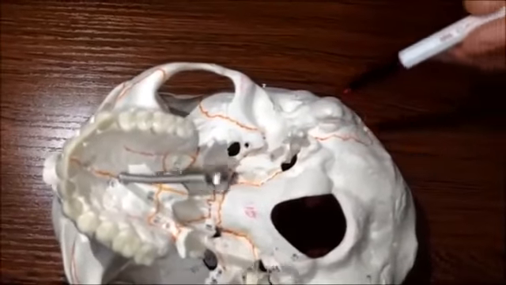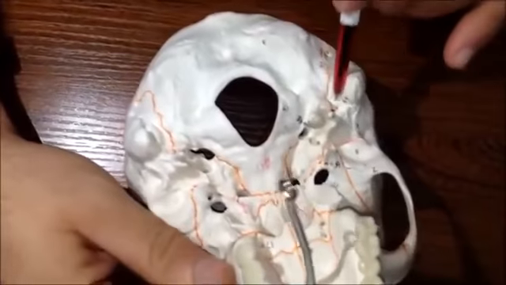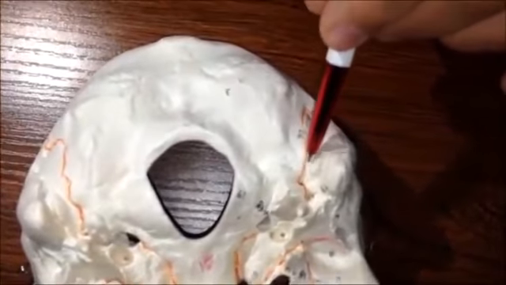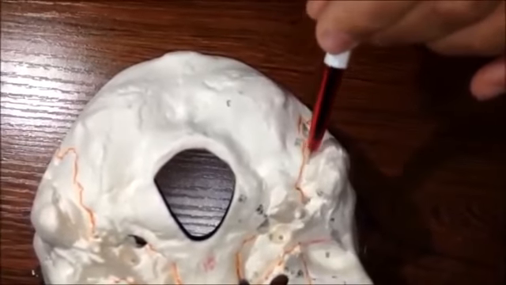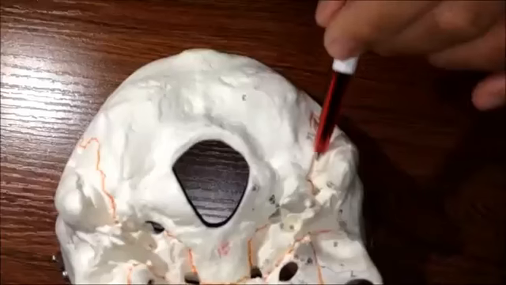This is the mastoid process we have here. And this one is called mastoid notch or digastric notch. And this small groove is groove for occipital artery.